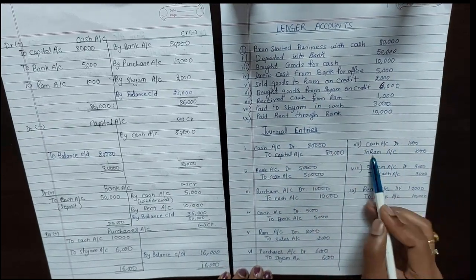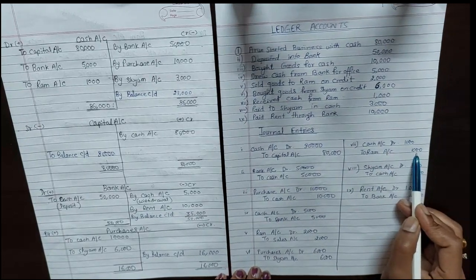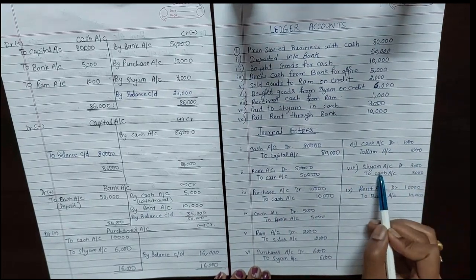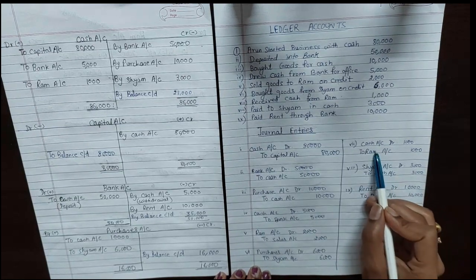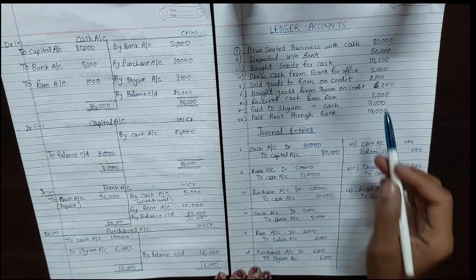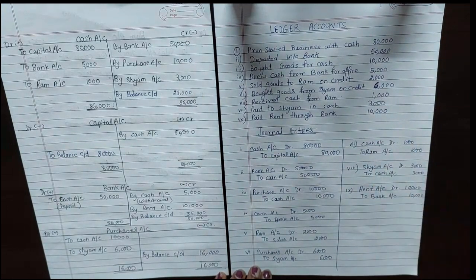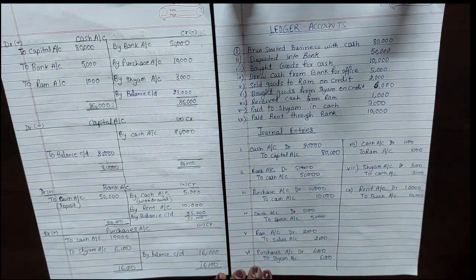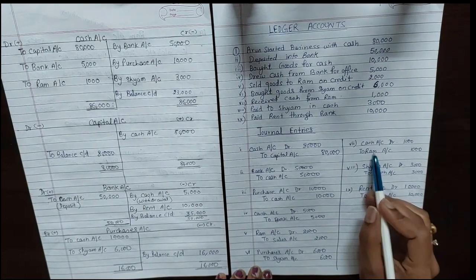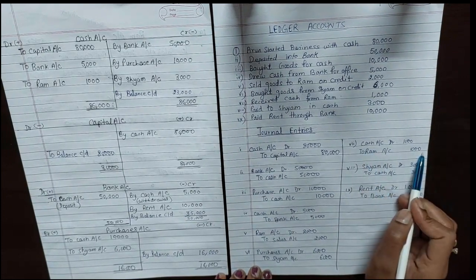Cash account debited to Ram account. How much money are we supposed to receive from Ram? 2,000. But now he has paid 1,000 rupees. So in future he will pay the remaining later. Clear? So that is cash account to Ram account.